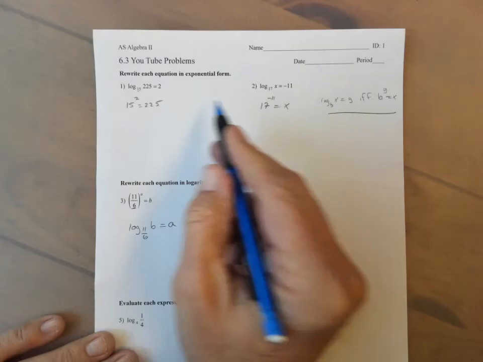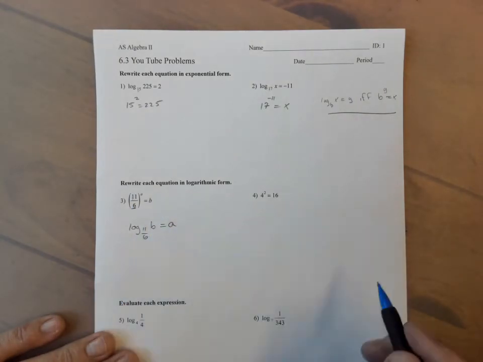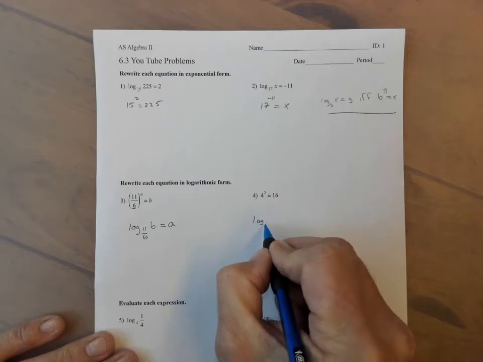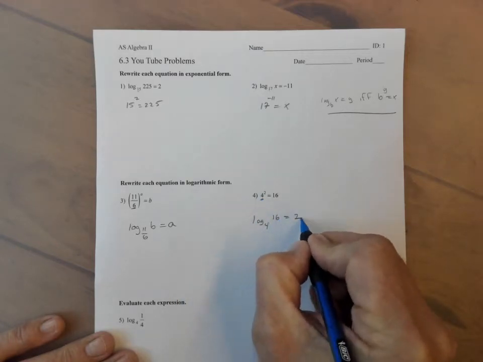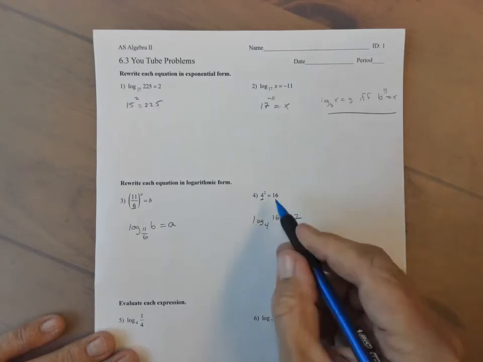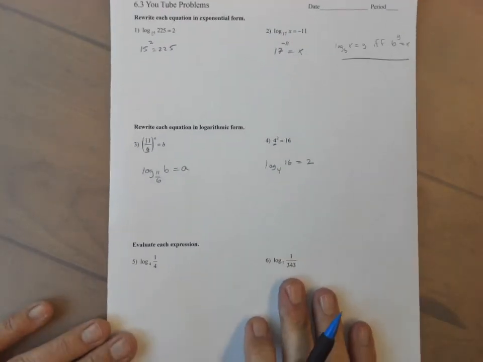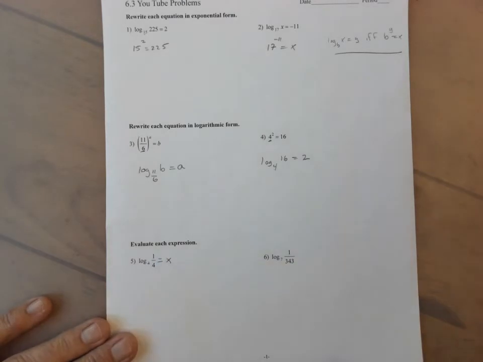Right? And if we were to go back and rewrite it as we did with the logs, 11.6 to the a is equal to b. And then same thing here, we'd have the log base 4, that's our base, of 16 is equal to 2. Right? And if we were going to go back, 4 squared is 16.